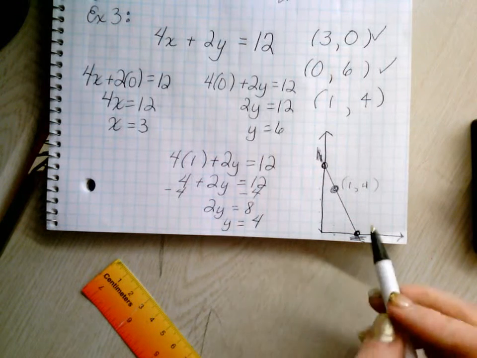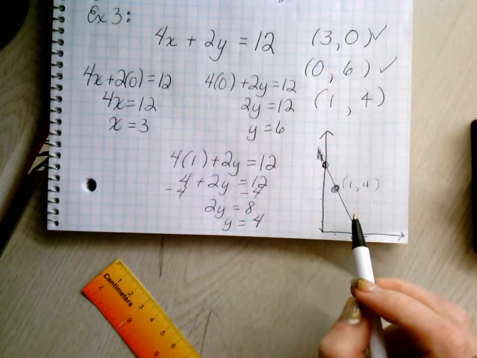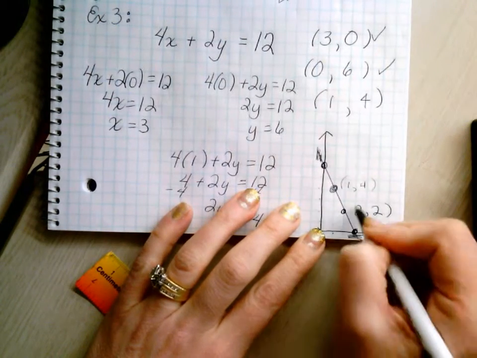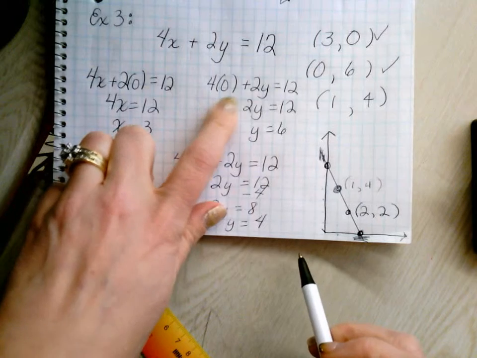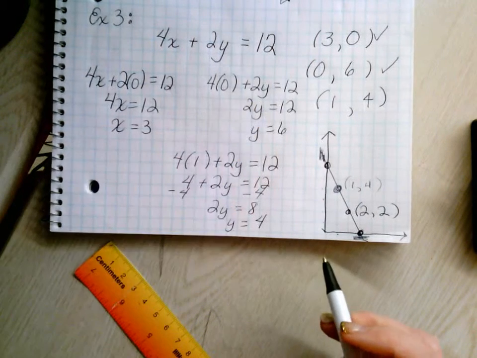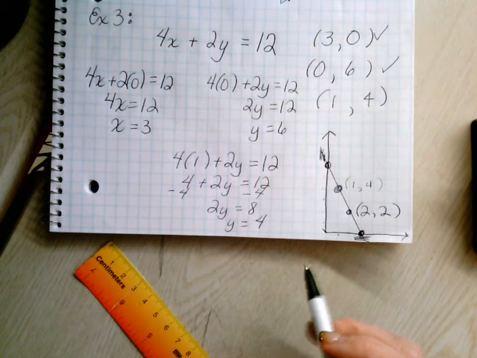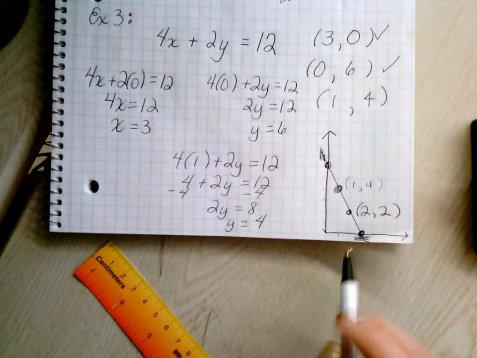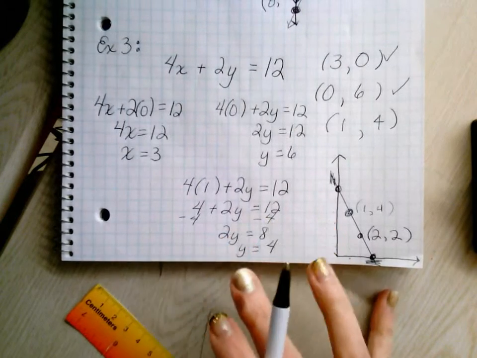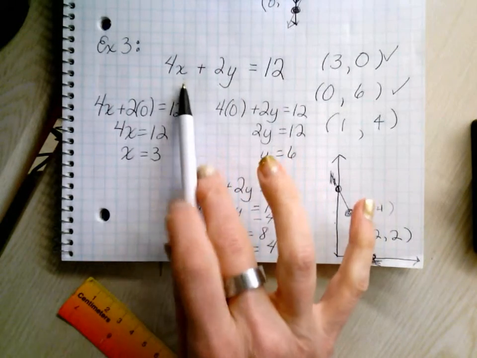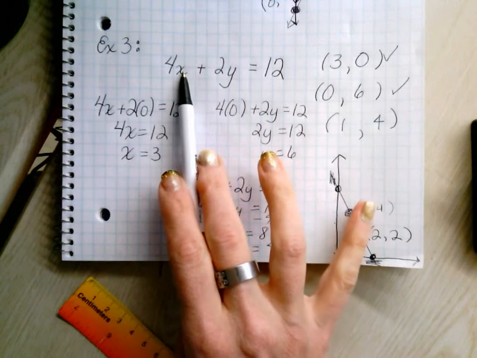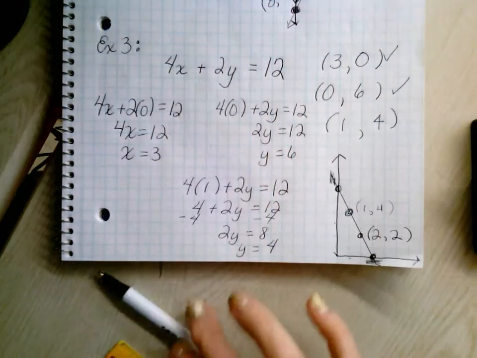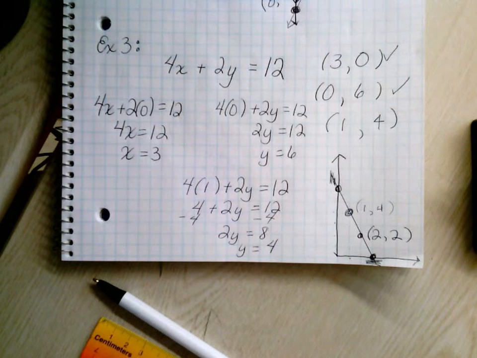I would say it looks like 2, 2 is close too, right? 4 times 2 is 8. 2 times 2 is 4. 8 and 4 is 12. Okay? These are the scenarios with which you can accomplish your paddling and your drifting effectively. And by solving it, setting it up as one rate times a specific way of movement, added to another rate times a specific way of movement, you have your answer.